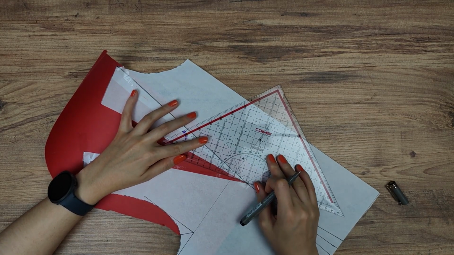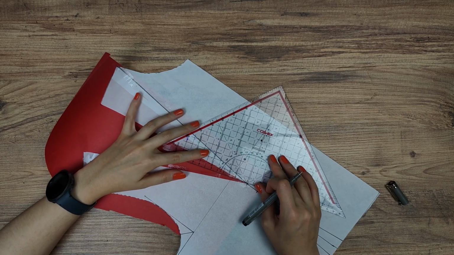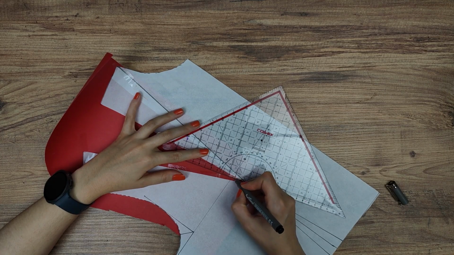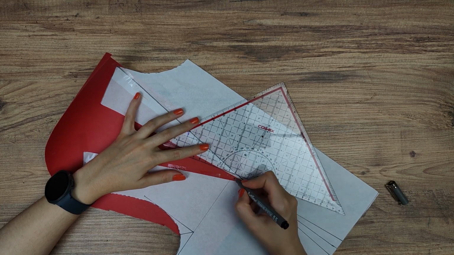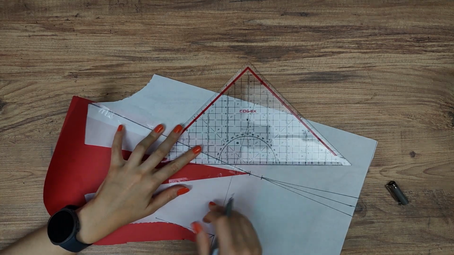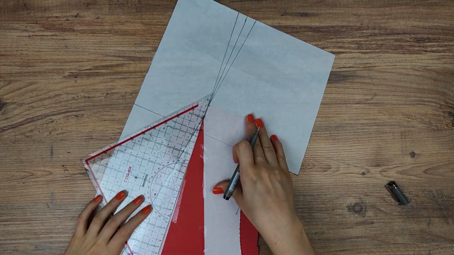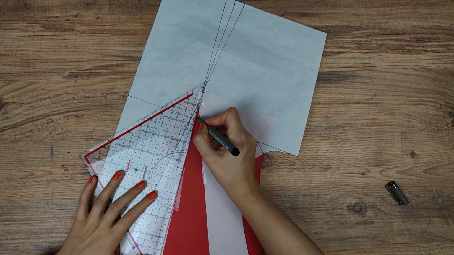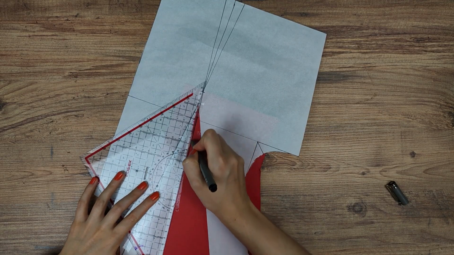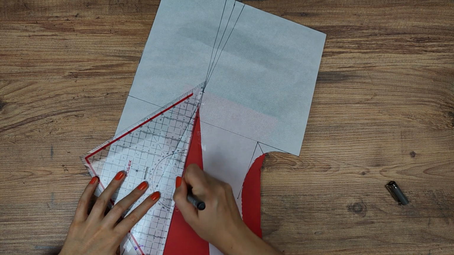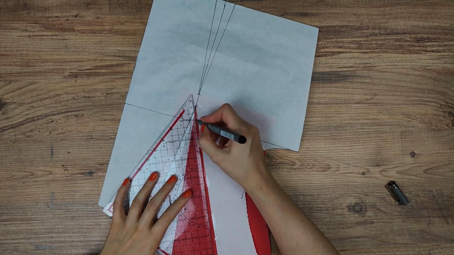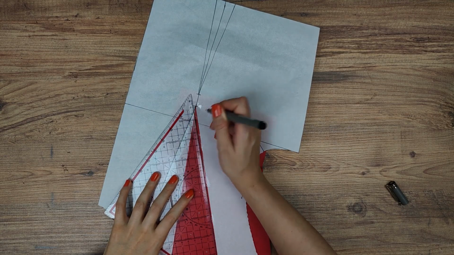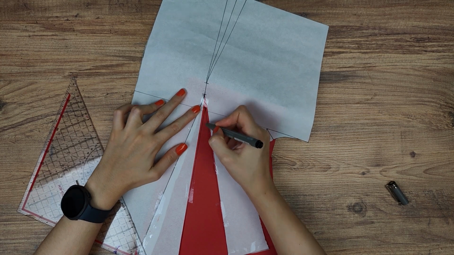This is the bust point. Zero, 1, 2 here. Okay. This new dot.